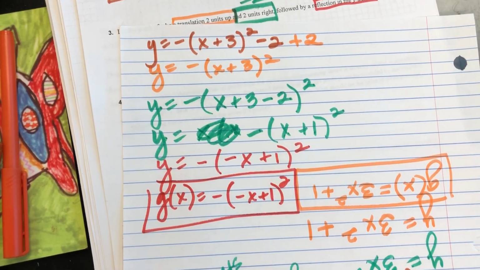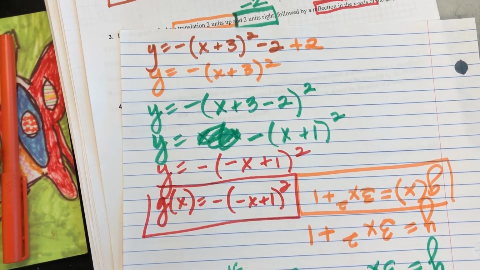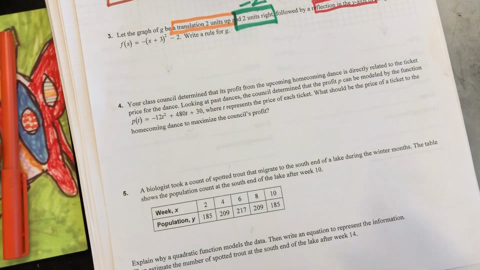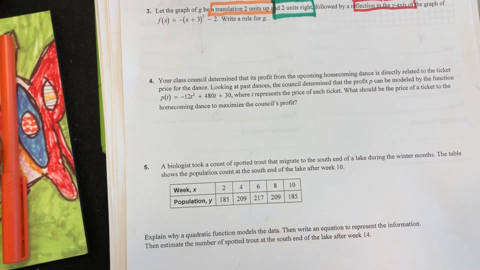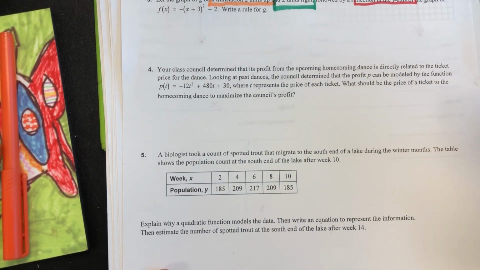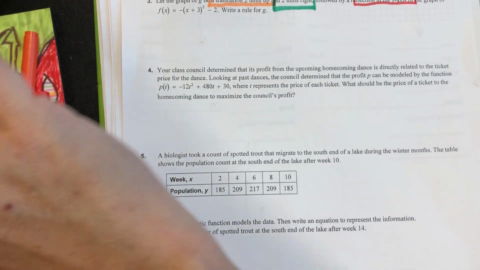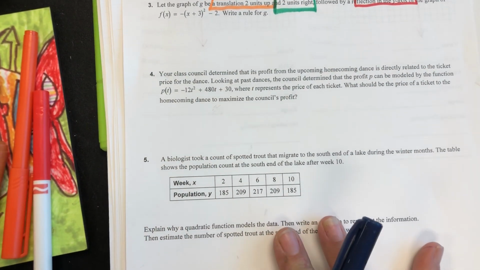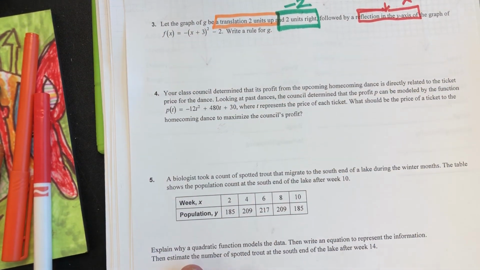Now, when we go on to number 4, this problem here, your class council determined that profit from the upcoming dance is directly related to the ticket price for the dance. Well, that makes sense. Figure out how much something costs and how much you're going to bring in. Maybe the more you charge, the more you get, but who knows.